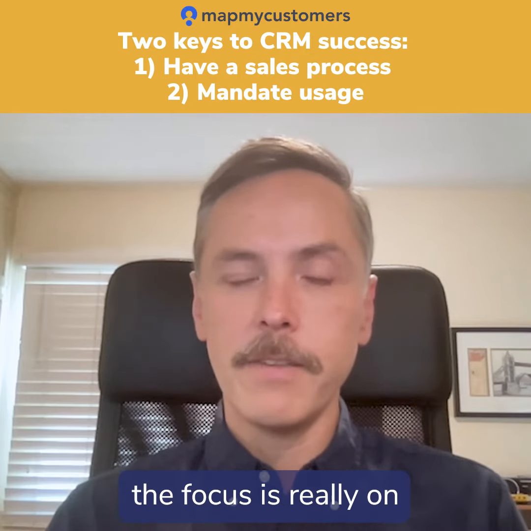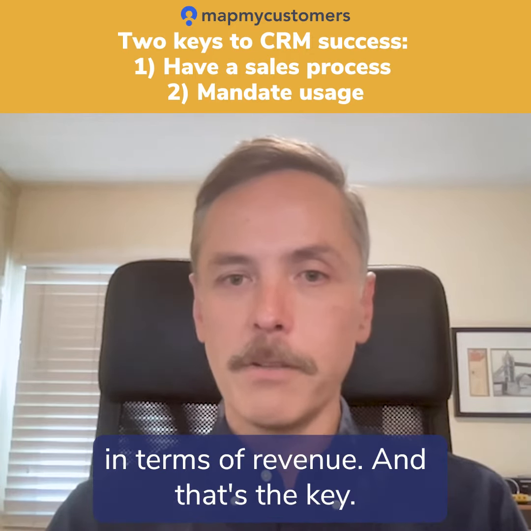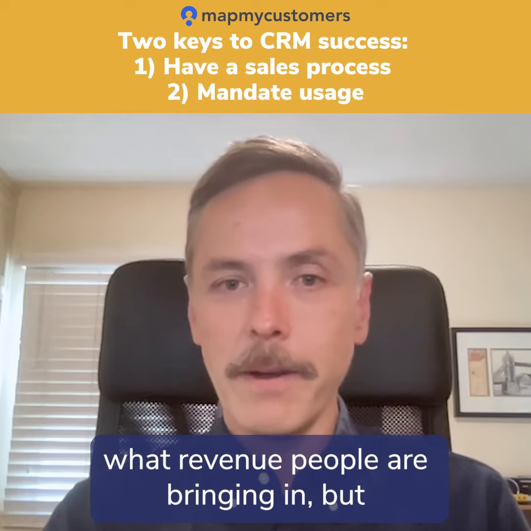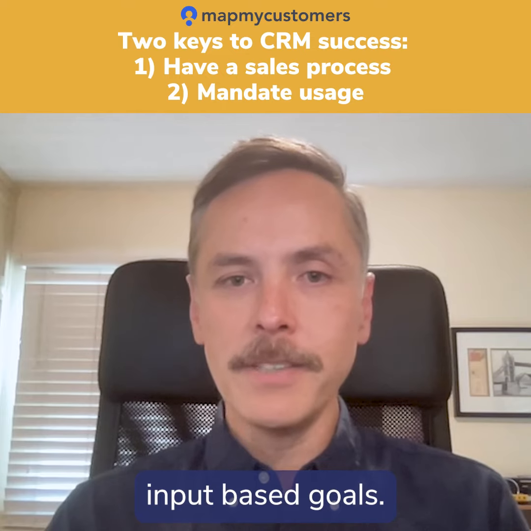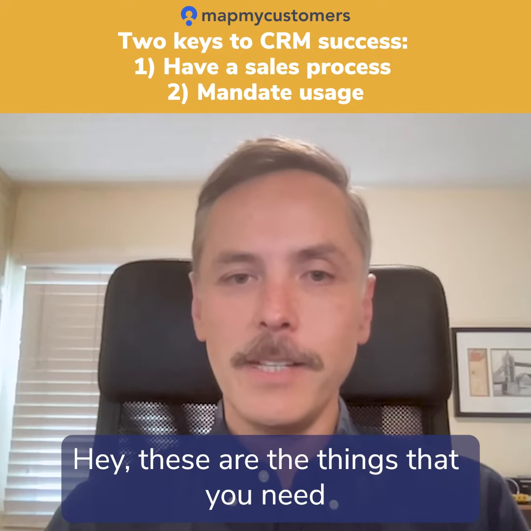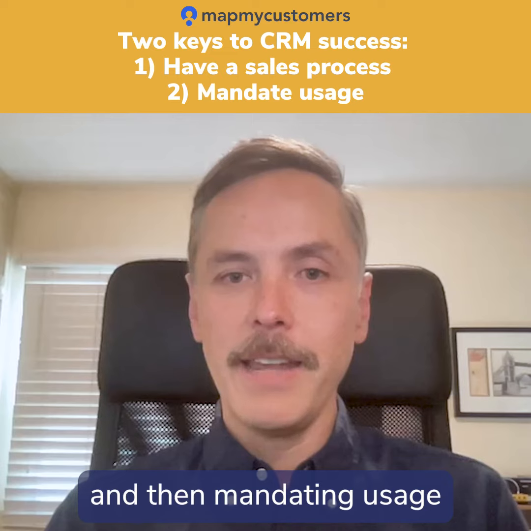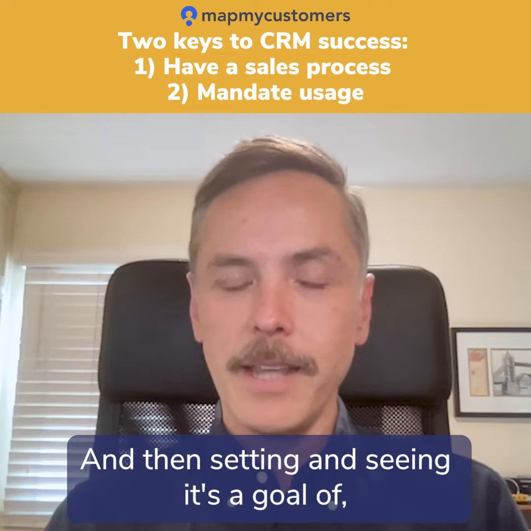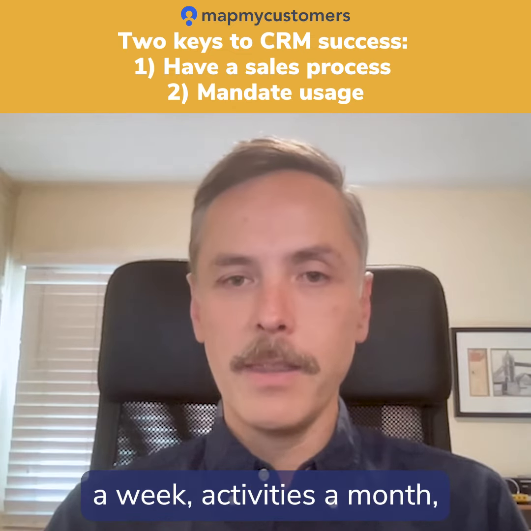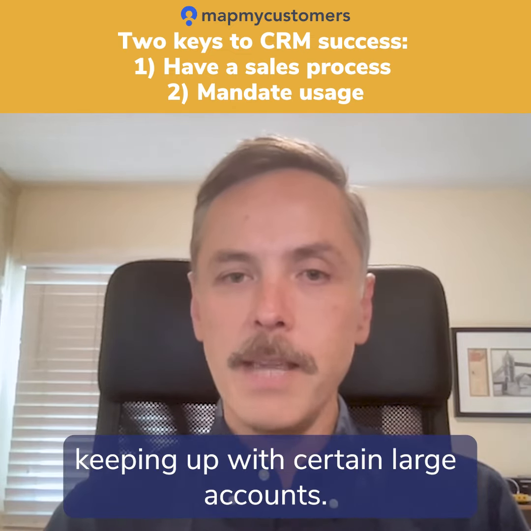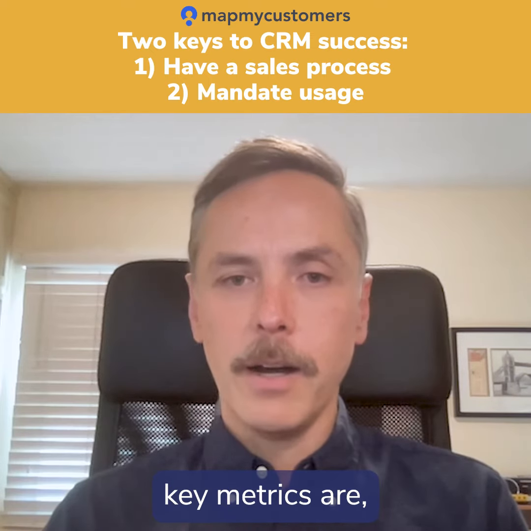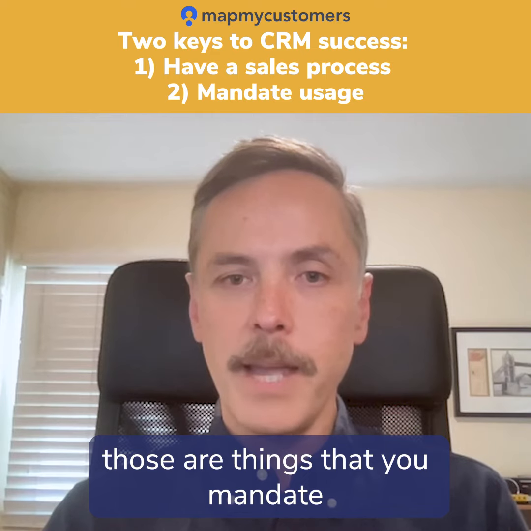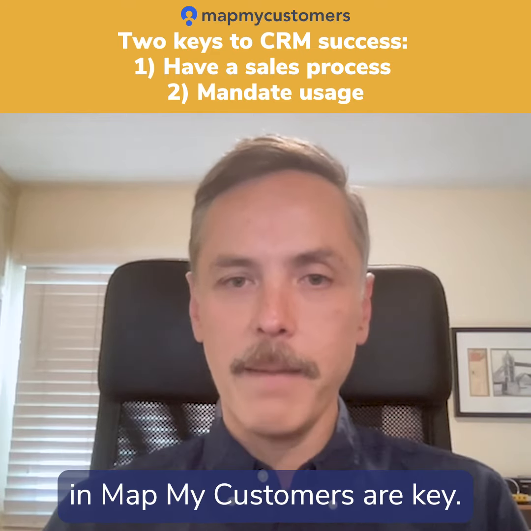So obviously in sales, the focus is really on what are the outcomes in terms of revenue. And that's the key, it's what revenue people are bringing in. But it's helpful to have some input-based goals. It's like, hey, these are the things that you need to do in order to be successful, and then mandating usage in Map My Customers, and then setting it as a goal, whether it's activities a week, activities a month, or keeping up with certain large accounts, whatever your particular key metrics are, that those are things that you mandate, and then say that those need to be logged in Map My Customers.